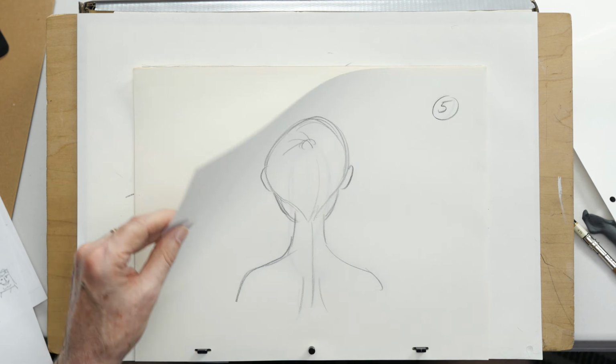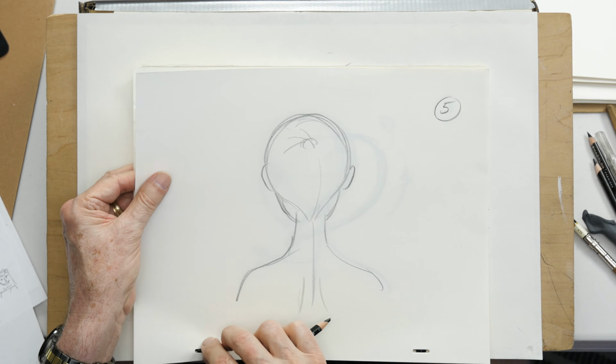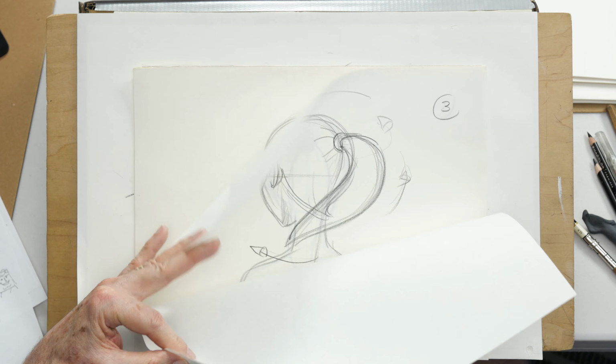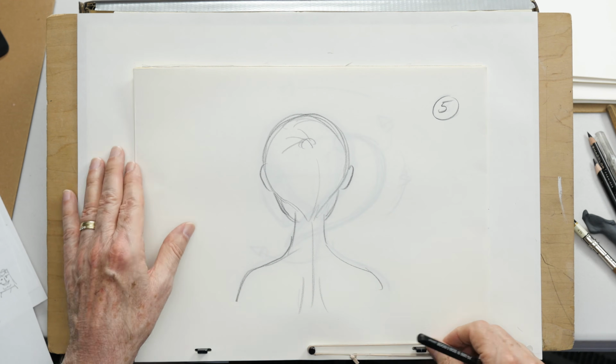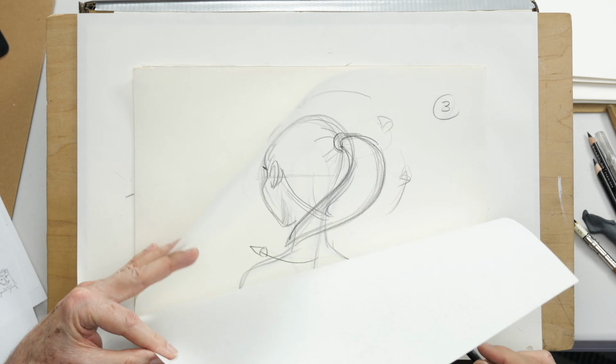Okay, there we go. So I'm going to swing the head back in the opposite direction. She's looking in that direction and the hair is swinging in opposition.